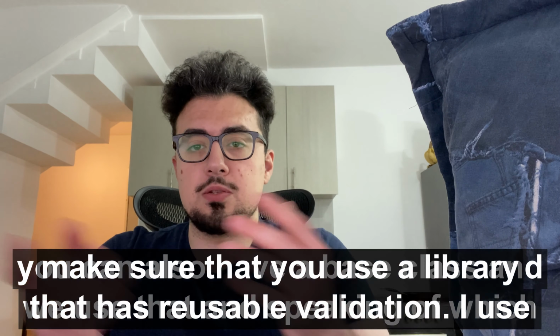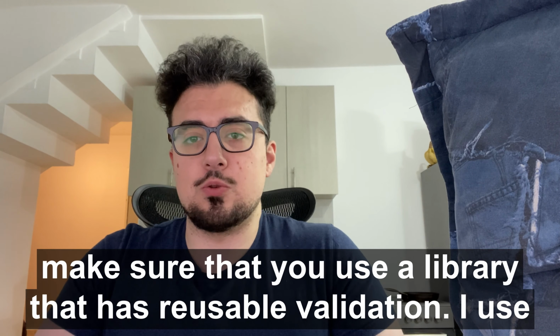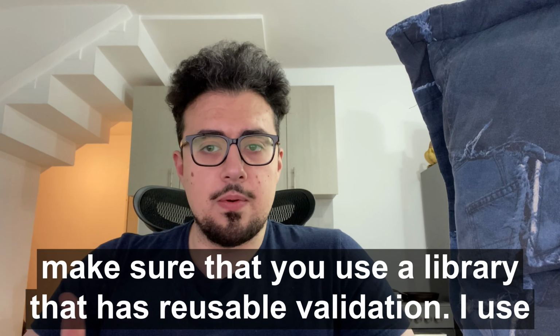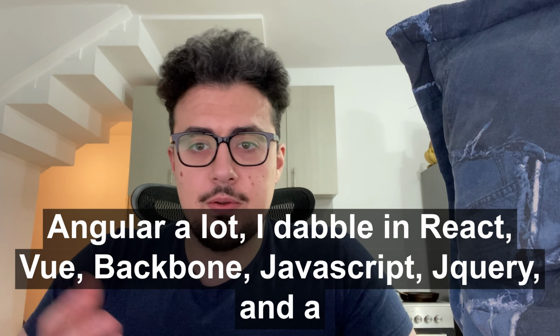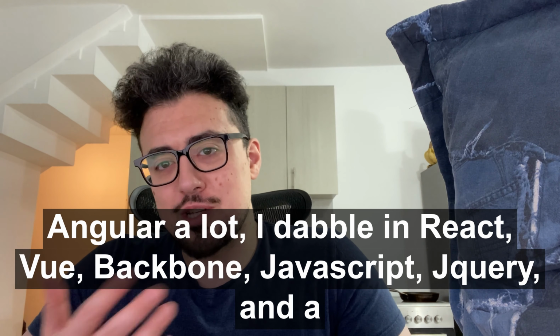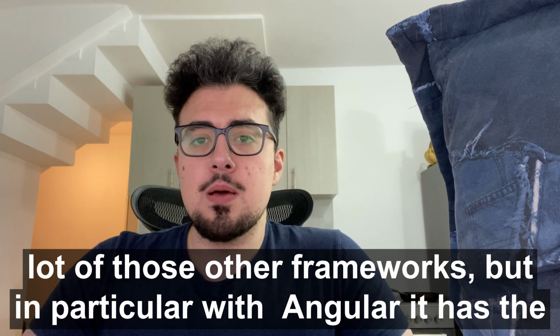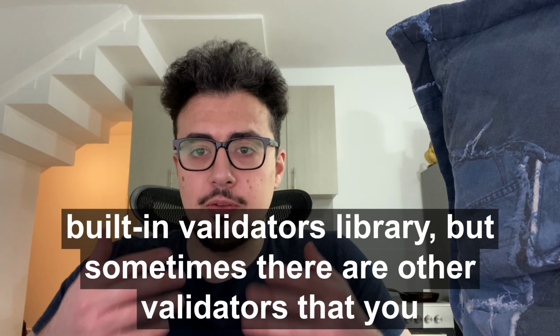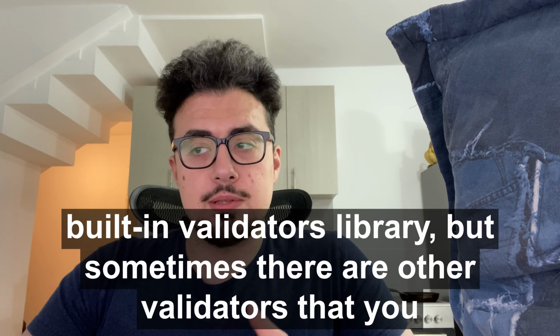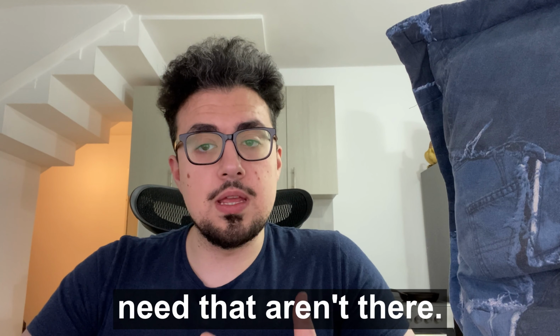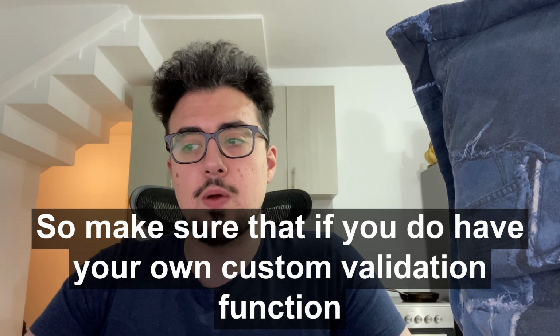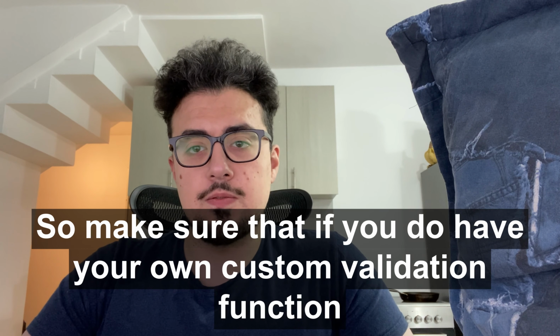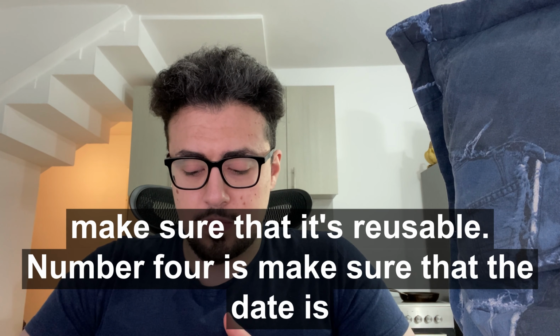And speaking of which, make sure that you use a library that has reusable validation. I use Angular a lot. I dabble in React, Vue, Backbone, JavaScript, jQuery, a lot of those other frameworks. But in particular with Angular, it has the built-in validators library. But sometimes there are other validators that you need that aren't there. So if you do have your own custom validation function, make sure that it's reusable.